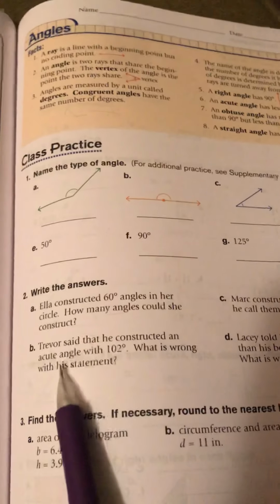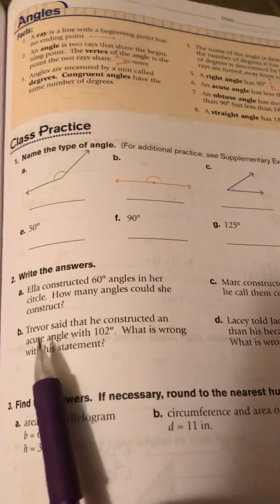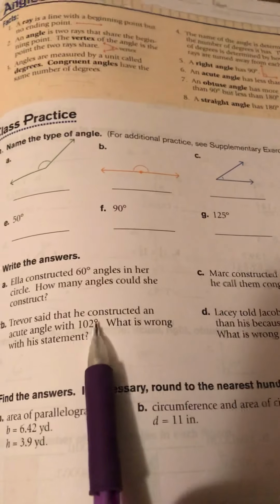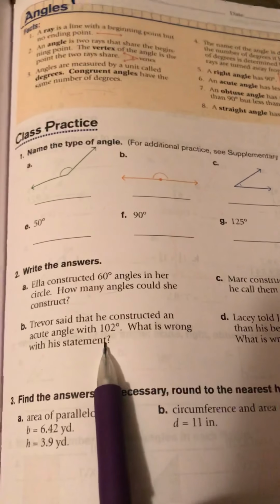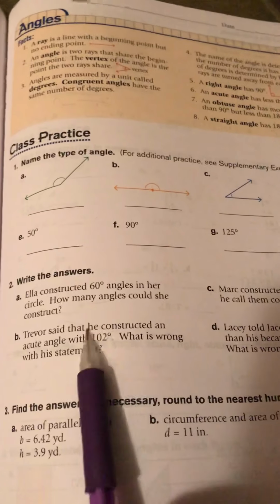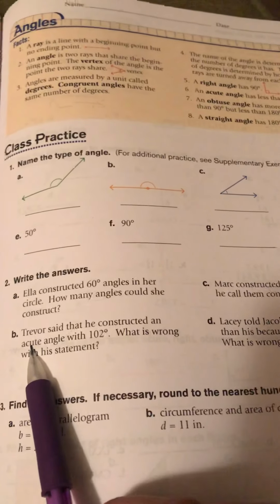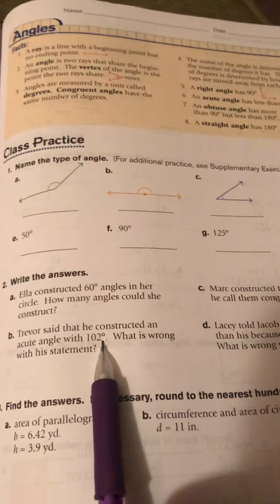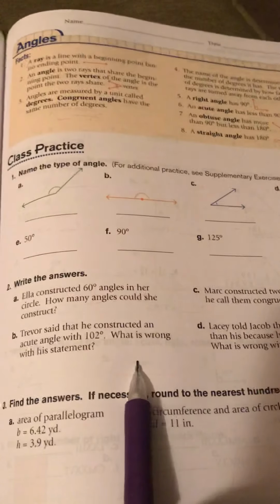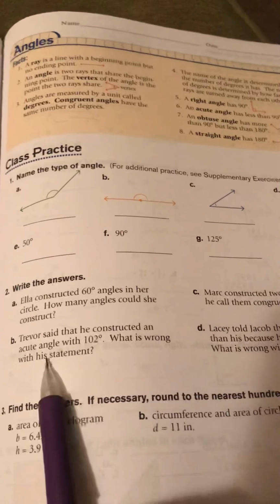Okay? For B, Trevor said that he has constructed an acute angle with 102 degrees. What was wrong with the statement? So think about what acute means. Acute is less than 90, right? And then the angle is 102 degrees. So that's what you need to explain about that, okay?